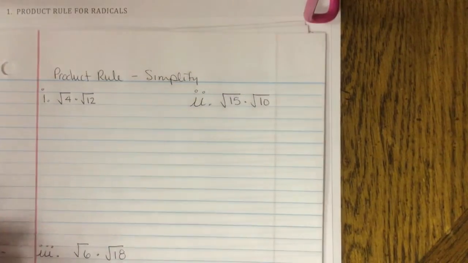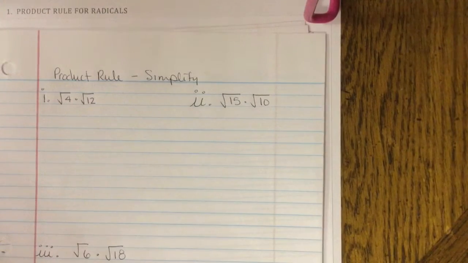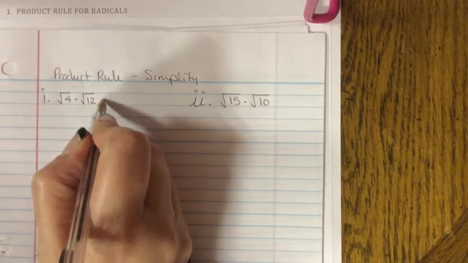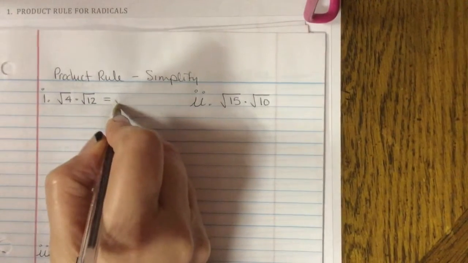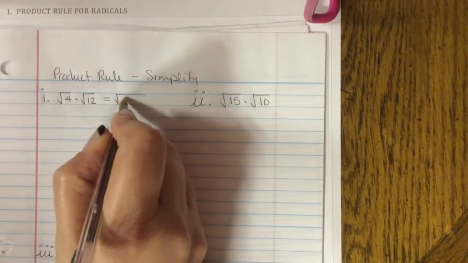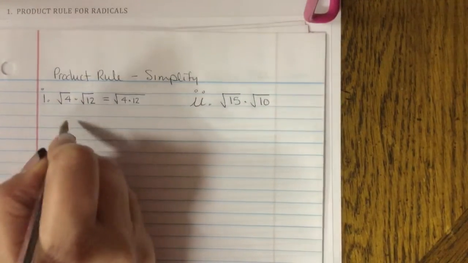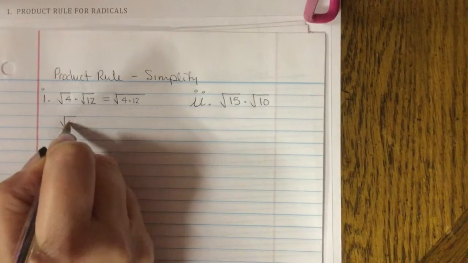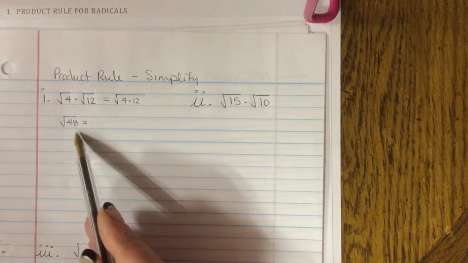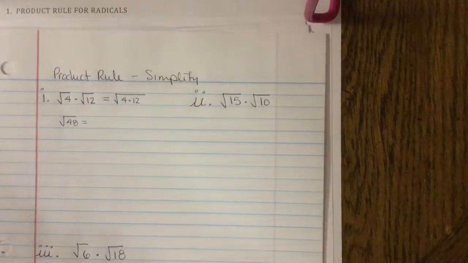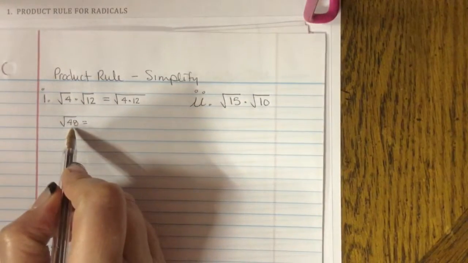So your example number 1 is the square root of 4 times the square root of 12. The first thing that we're going to do is actually use the product rule and multiply these together. So we can say it's the same thing as the square root of 4 times 12, which is the square root of 48. Now, we have to simplify this. This is not a simplified radical, and we want to simplify it.